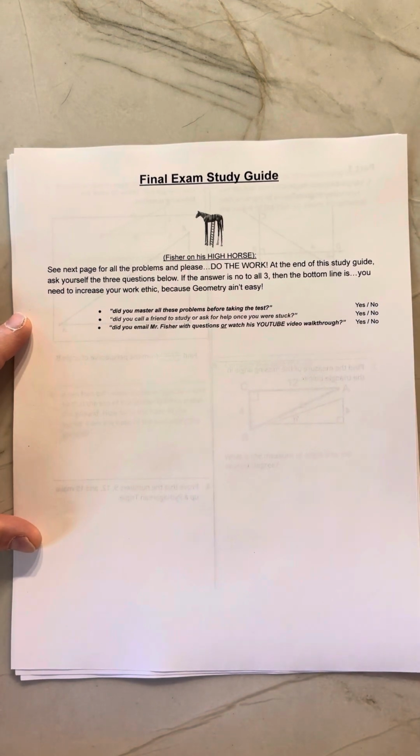Yes or no? Second question, did you call a friend to study or ask for help once you were stuck? And then lastly, did you email Mr. Fisher with questions or watch his video walkthrough? Yes or no? So those are the things you need to do. Master these problems. Call a friend if you're stuck. Email me if you're stuck, or watch this video. So, all right, here we go.